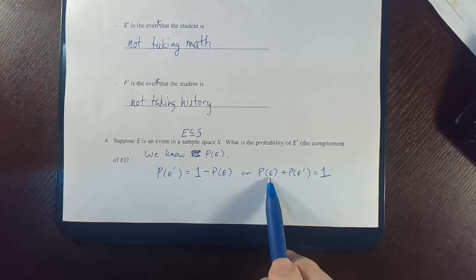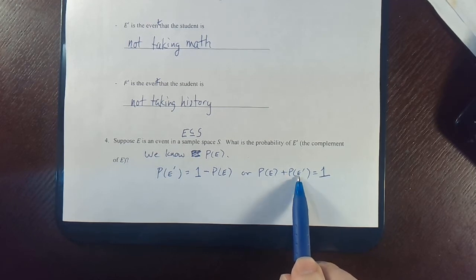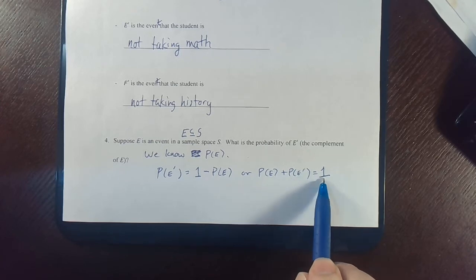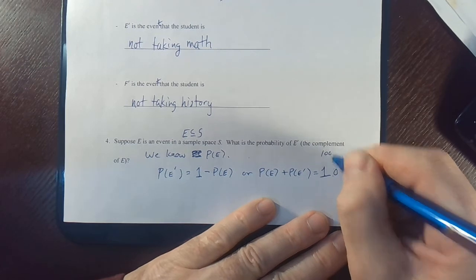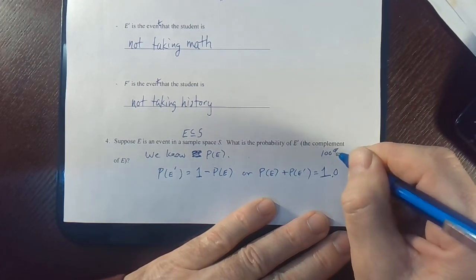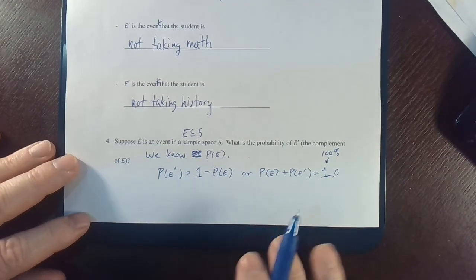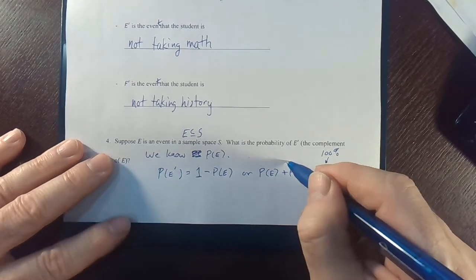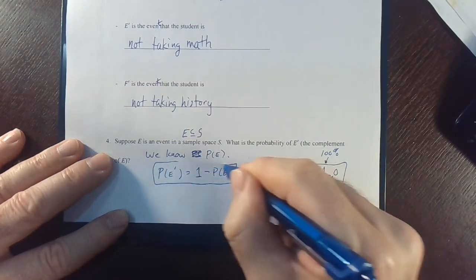If the probability of it raining tonight at midnight is 10%, the probability of E complement is the probability that it's not raining at midnight tonight. So if that's 10%, that would have to be 90% to add up to 1 or 100%. Remember, 1.0 is 100%, depending on if you're using decimals or percents. So something you will definitely want to memorize and remember. And it makes common sense, actually.